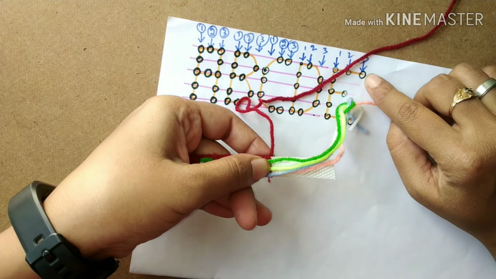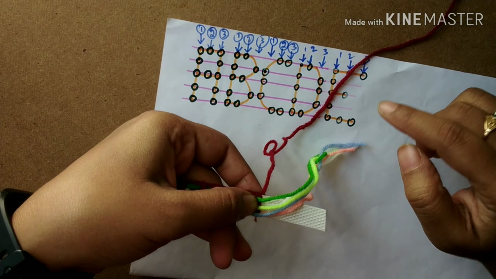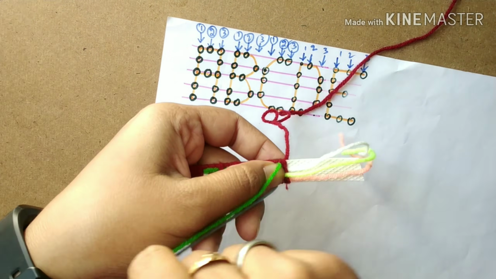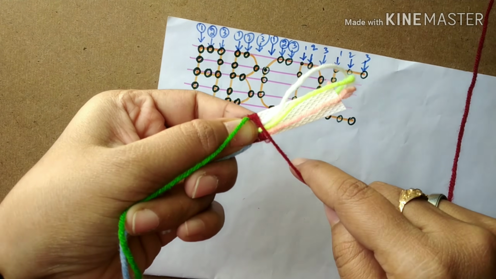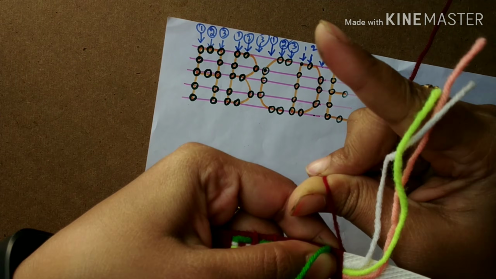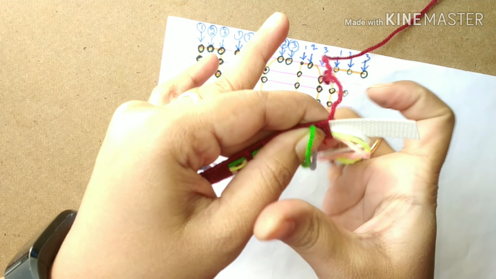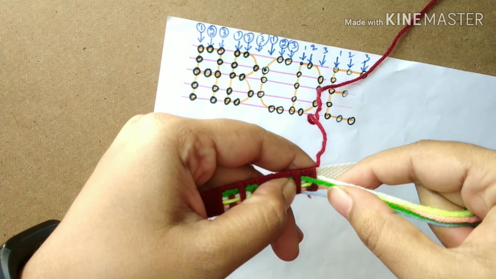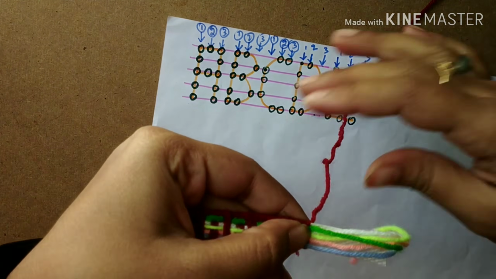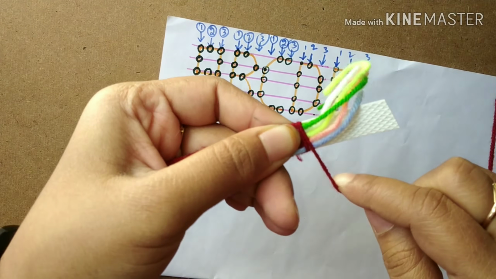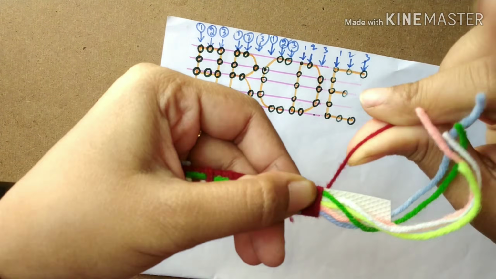Put them back. And for the third position, we have 1 and 5. Take out the first and the fifth threads away and roll it twice. Put them back and give the letter space. So this finishes your alphabet E, and keep weaving until the end of the strip.